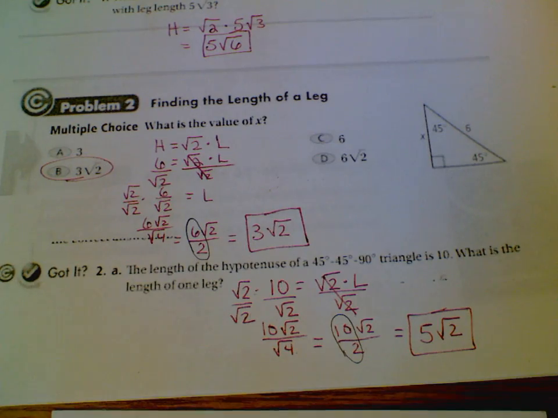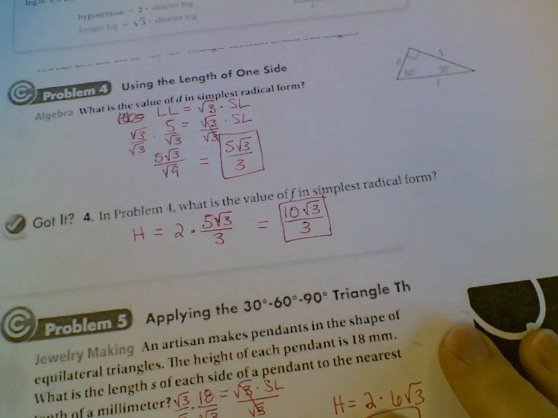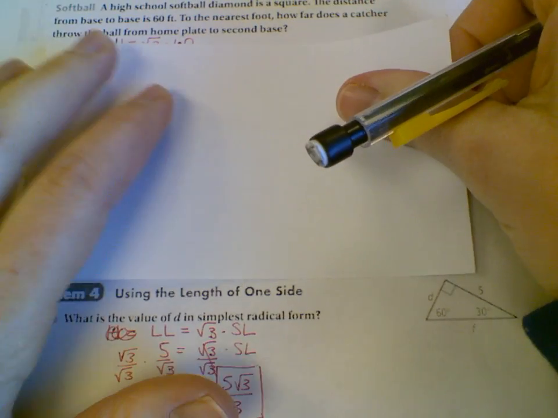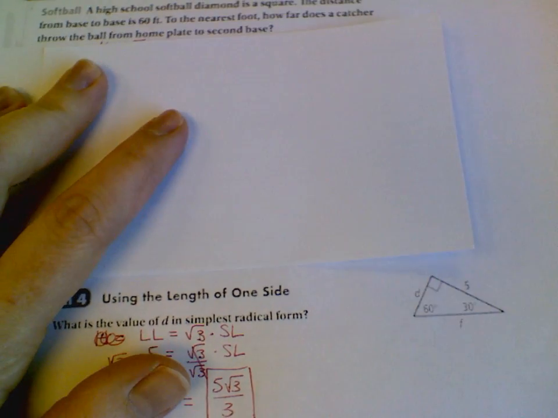Okay, so the next one is an application problem, so why don't you pause the video and see if you can get it set up.